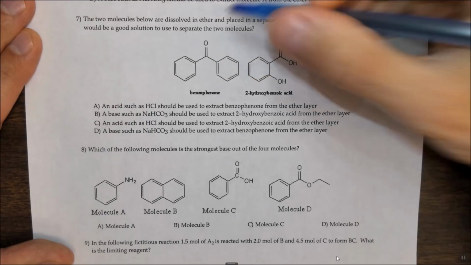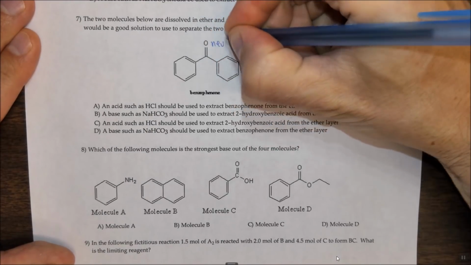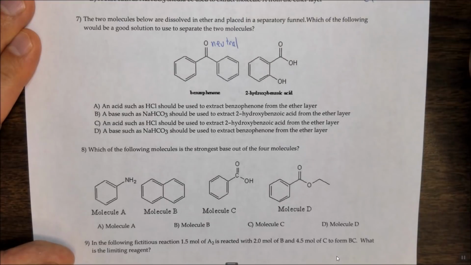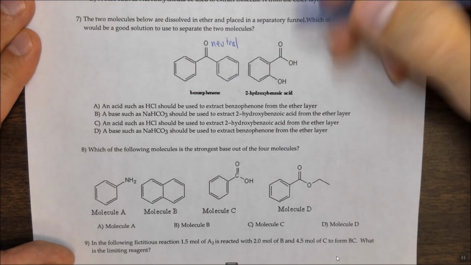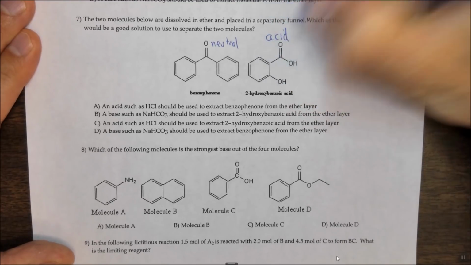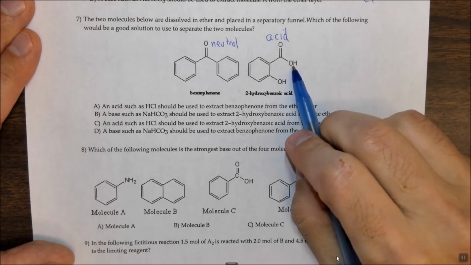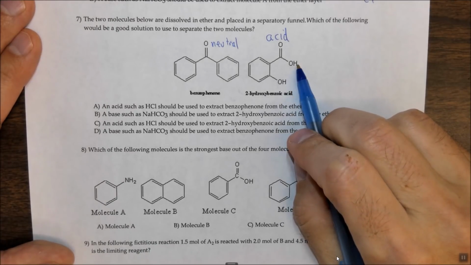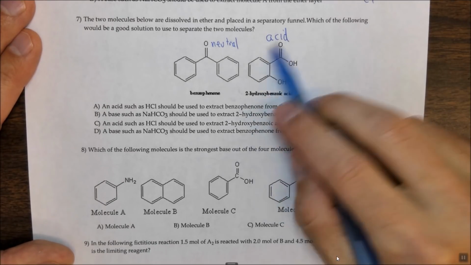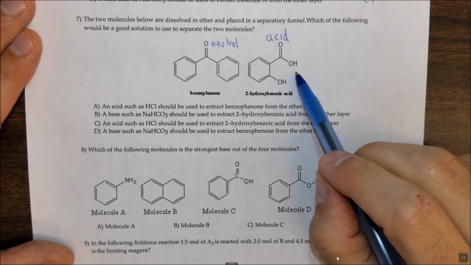So this is a ketone, so it is also neutral. It doesn't have any acidic or basic parts. This molecule is a carboxylic acid, so it's an acid. So what do we want to do? Well, we want to use a base to take off this proton, just like was shown in question 5, and then it'll make this ionic and soluble in the aqueous layer.